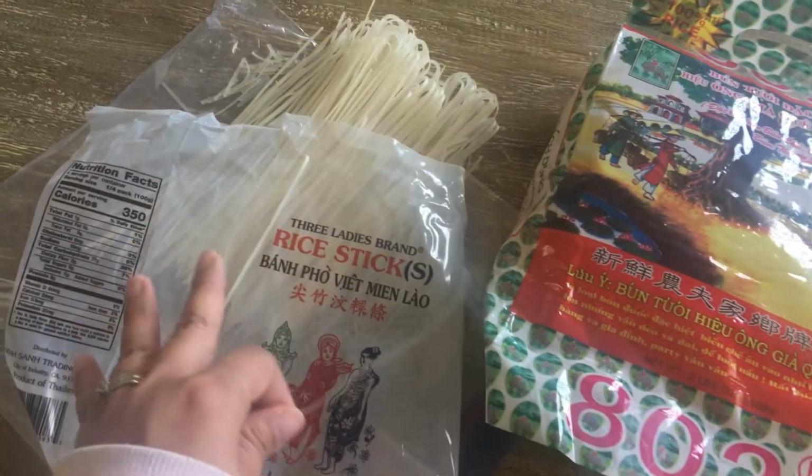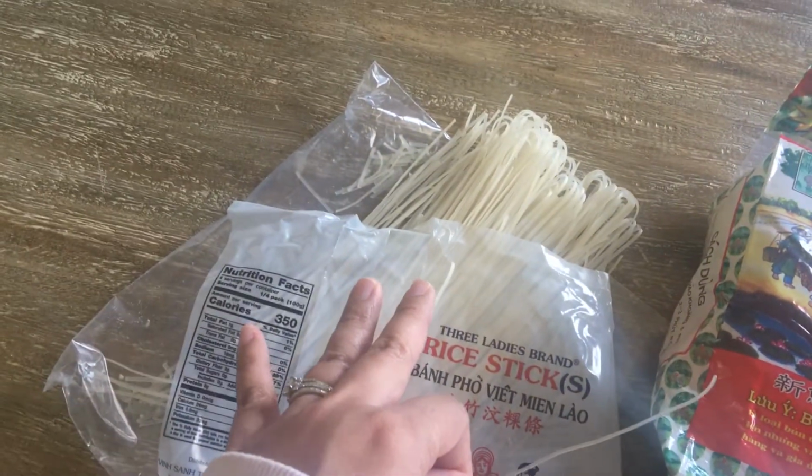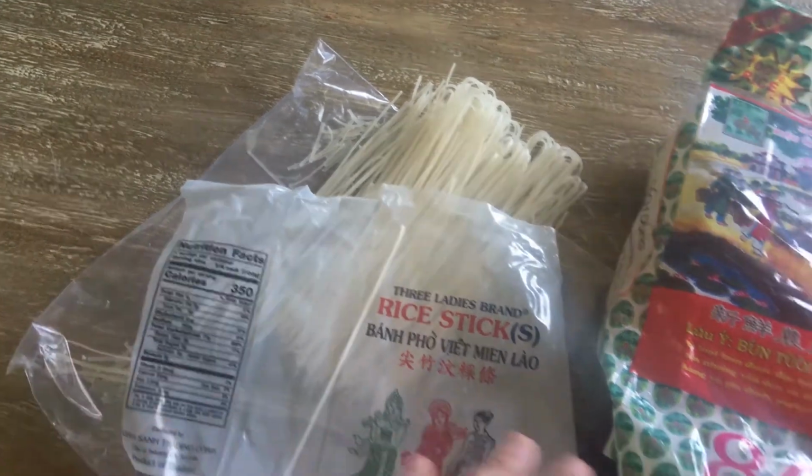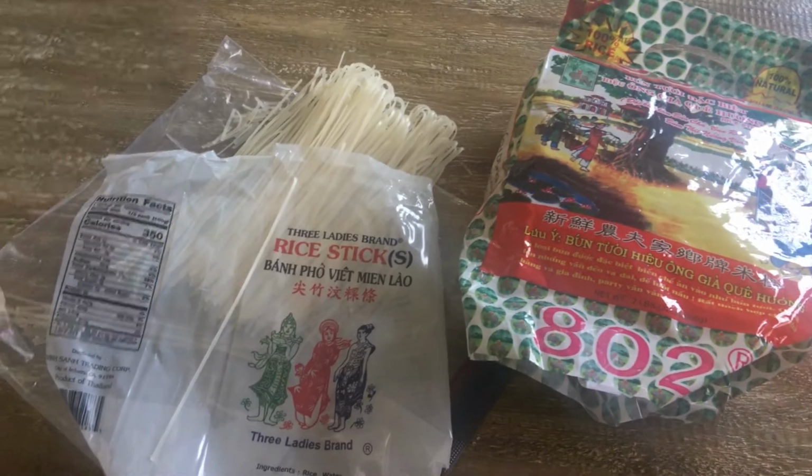And then again, this is used for mainly pho and also dishes where you're stir frying a bunch of stuff, and both come in different widths, but they are completely different and you do not want to mix them up when you're making some of these dishes.